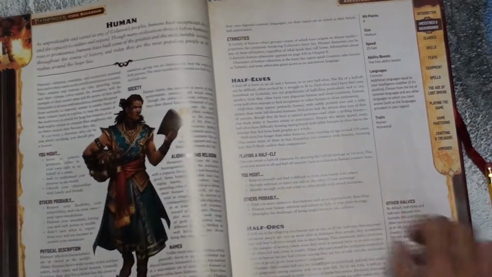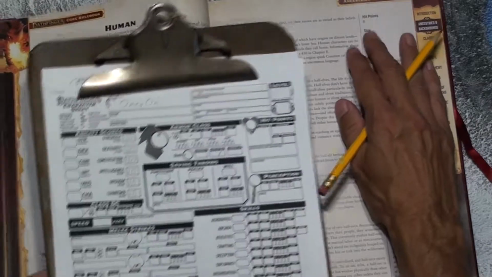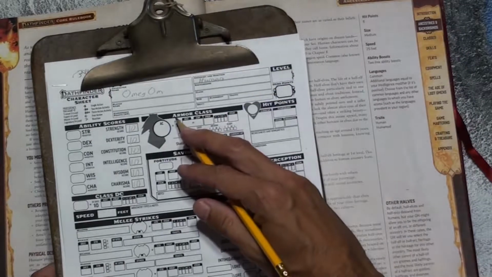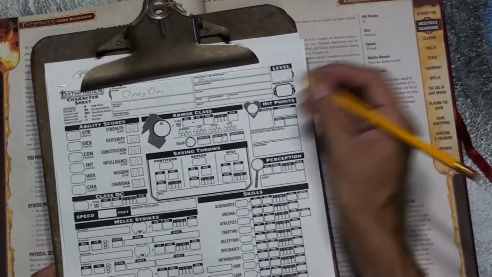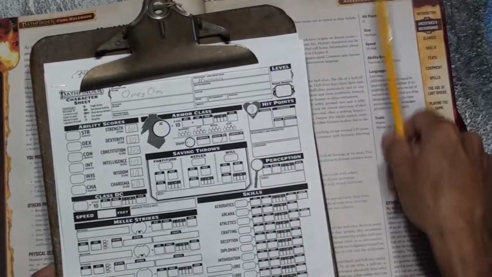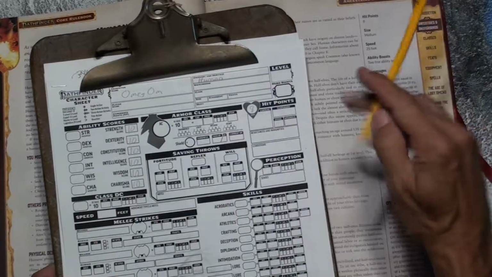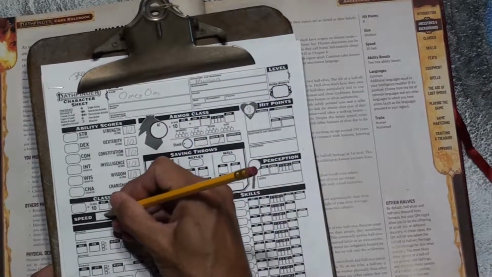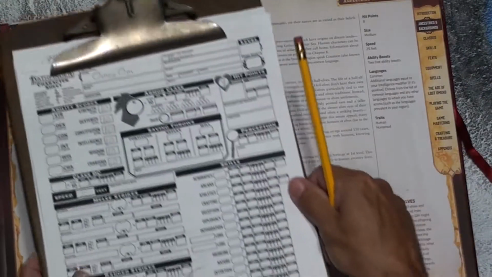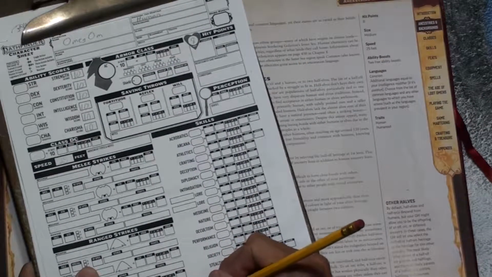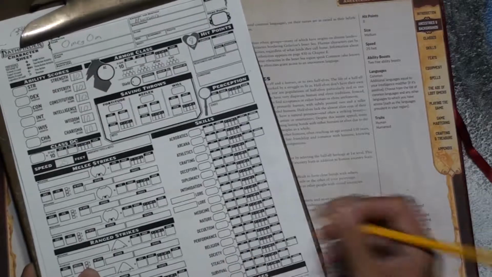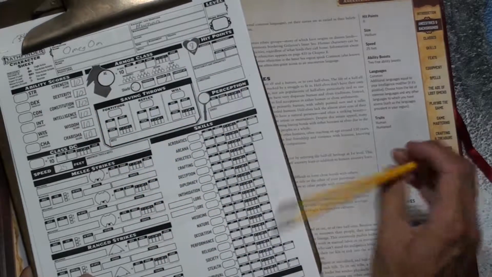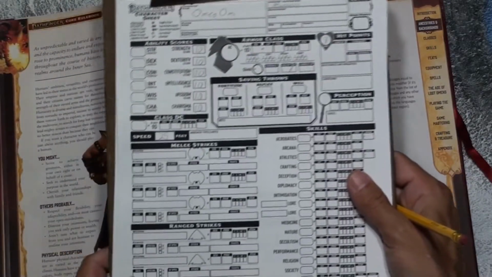Okay, so humans. We're going to start off by writing this stuff on the side here. Hit points are going to be 8 for now. Size is medium. Speed is 25 feet per round. Languages, common for now. And then you get extra with your intelligence bonus, which can go up, but right now it's at no bonus.